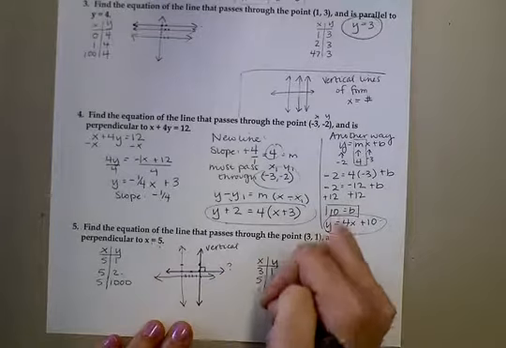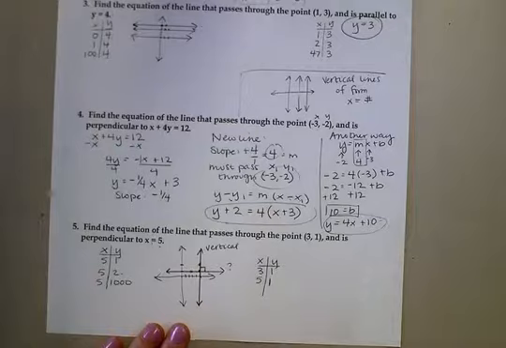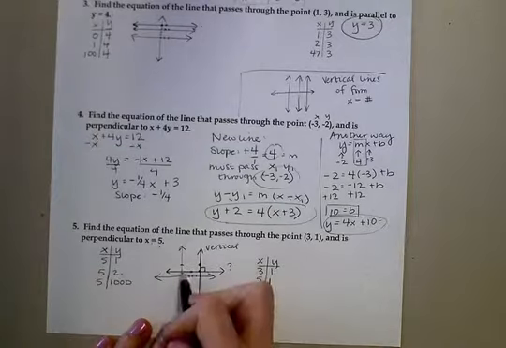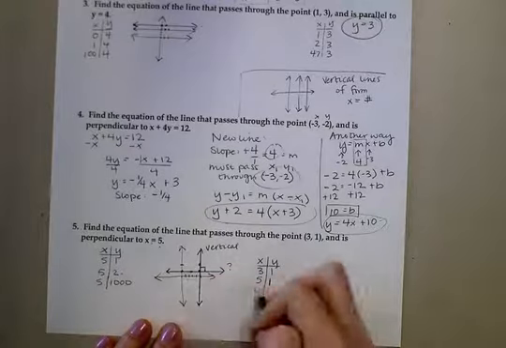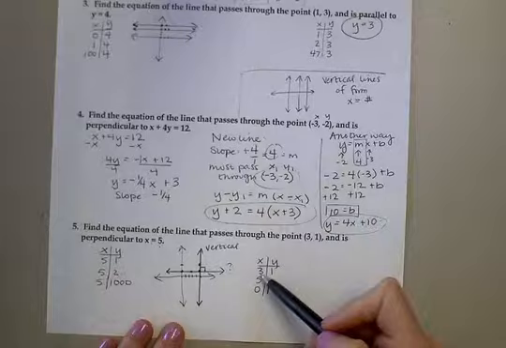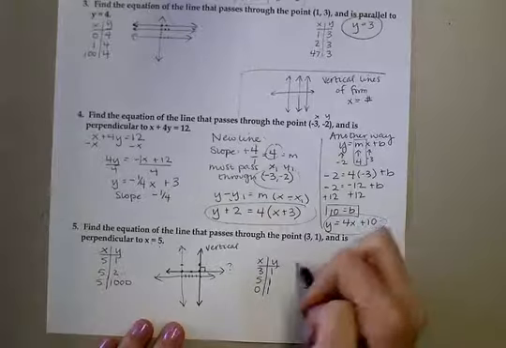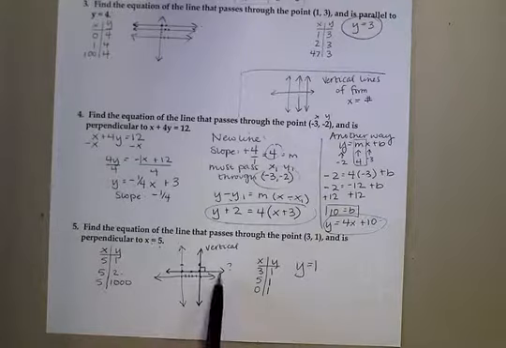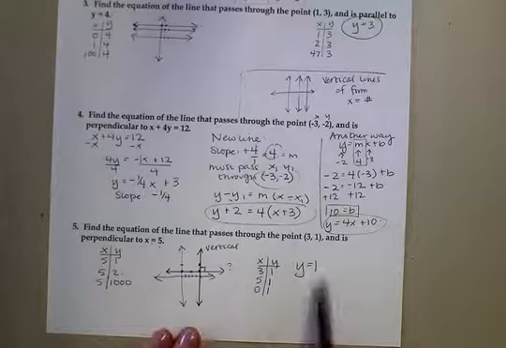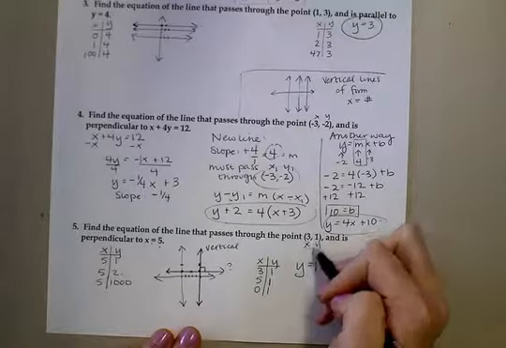Yes, what am I thinking? 5, 1. We could also look for other points. Here's the y-intercept right here, at 0, 1. So it looks like no matter what x is, y is always equal to 1. And we know that the form of a horizontal line equation is always y equals a number. In this case, we want our y to equal 1, just like in our point.